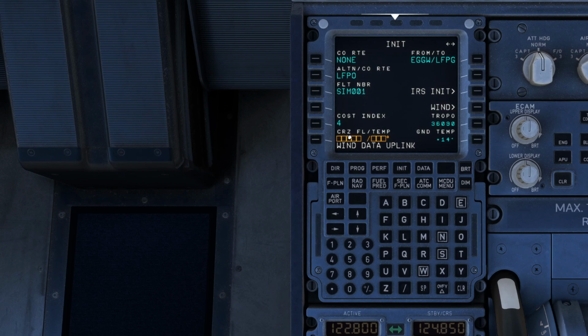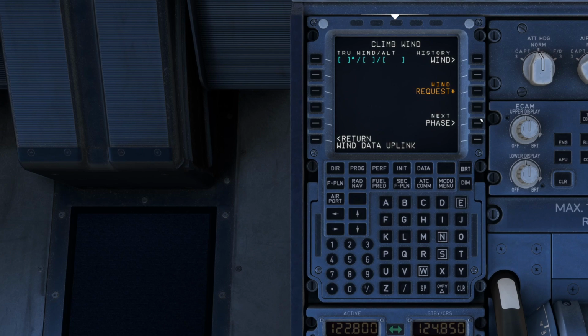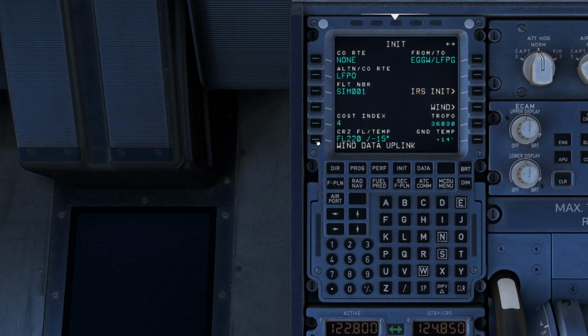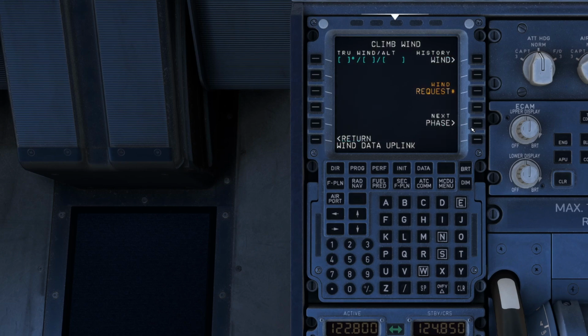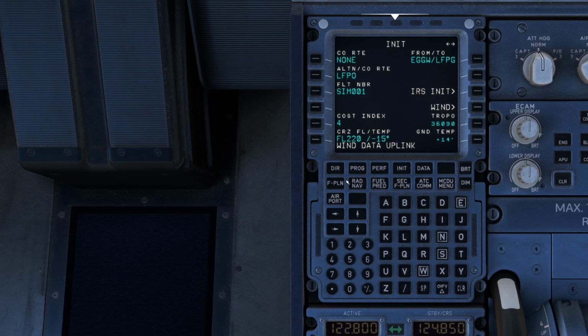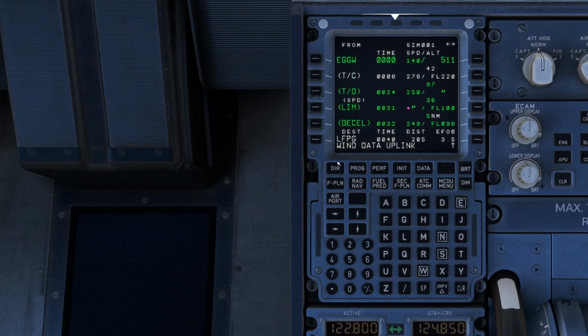That's in the page. So now we've got a cruise flight level and a temperature. We can put in 220/-15. We've got wind data uplink here, so we click back on the wind. It's showing us uplink. There's nothing in there, but it would show, like I said, climb wind, next phase, climb wind and descent wind there. Okay, so once that's the basics input, we go across the flight plan.